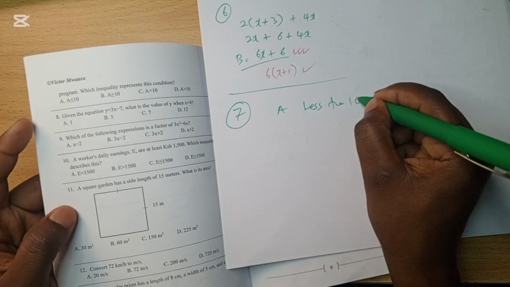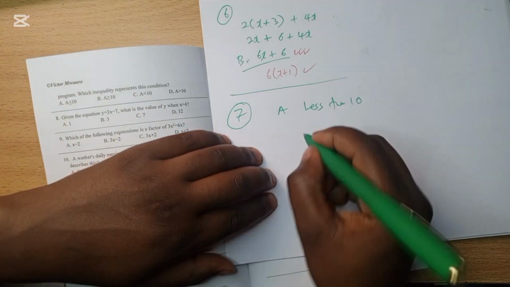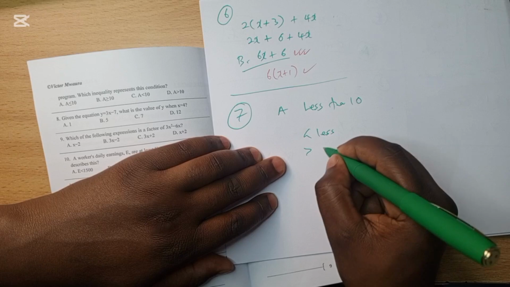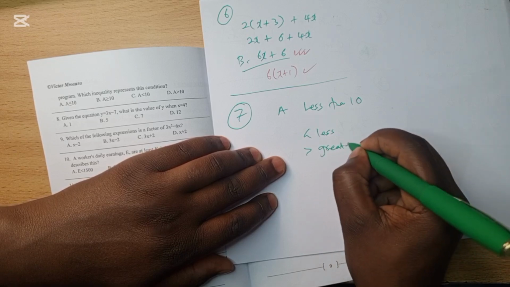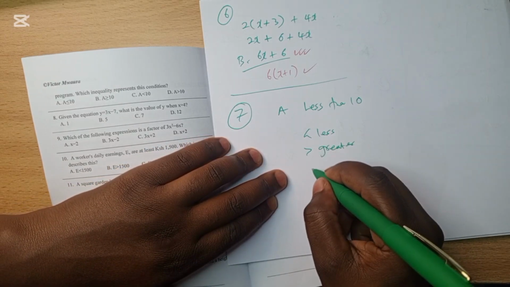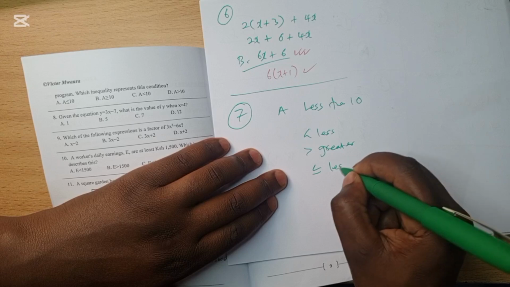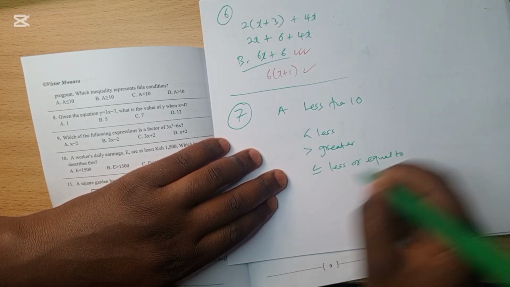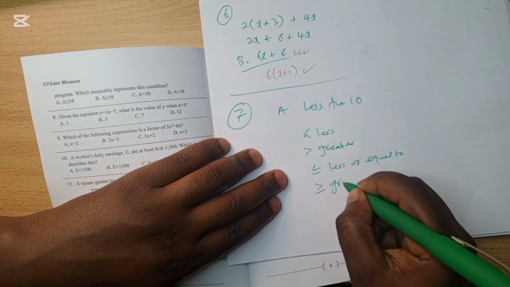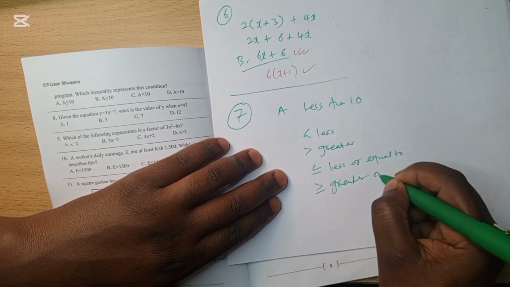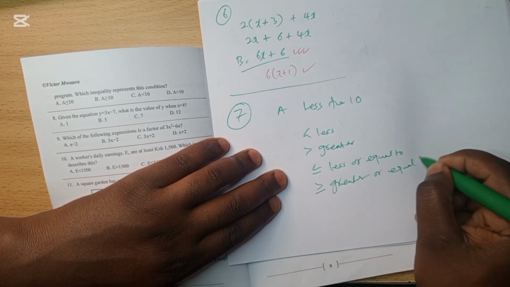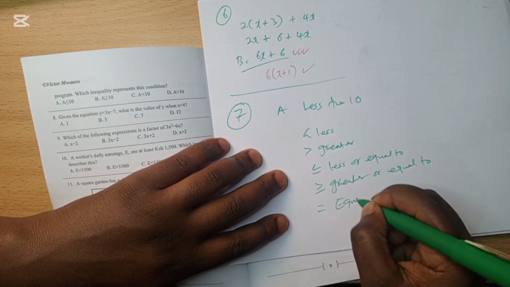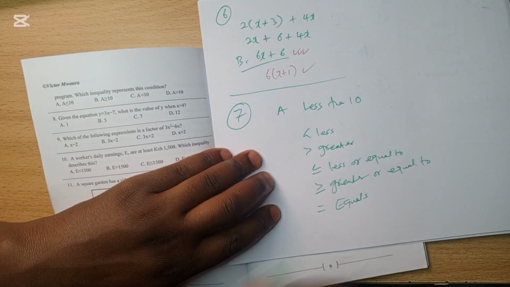So we know the sign for less is this, this one is greater, then you know less or equal to, and this is greater or equal to, and of course we have this one which means equals.